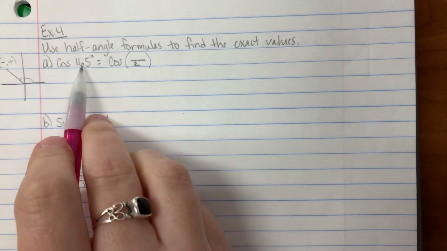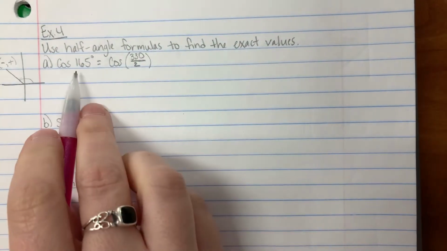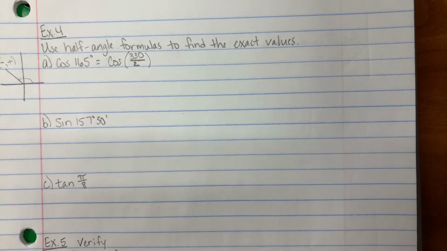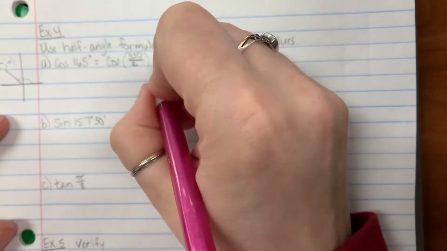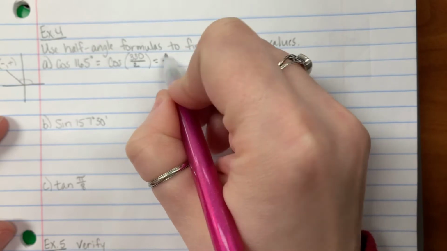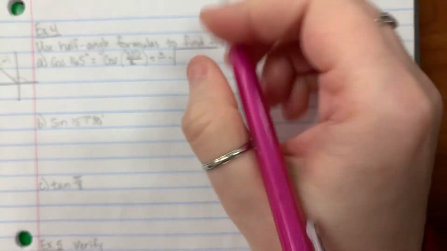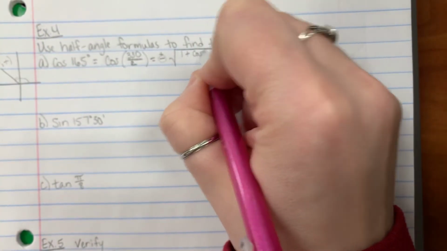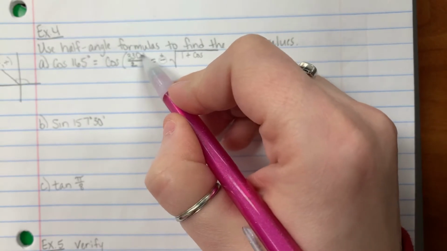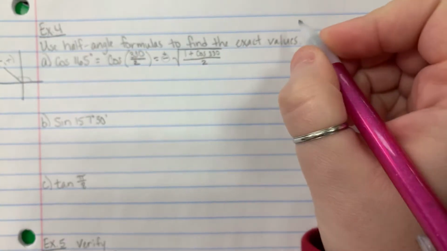So like, what half is it? If I take 330 and divide it by 2, I get 165. If you don't know that just off the top of your head, you can take 165 times 2, and that's your top number. Okay. So then I can use my half angle formula. I'll put plus minus, but I know I'm going to be dealing with the negative in this case. And then here's that formula again. It is 1 plus cosine over 2. So 1 plus cosine of my theta value, which in this case is 330, all over 2. That's why it's important to get that.